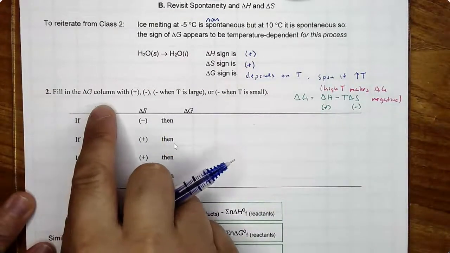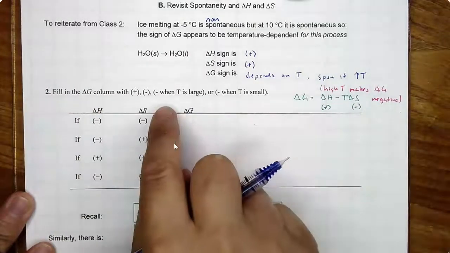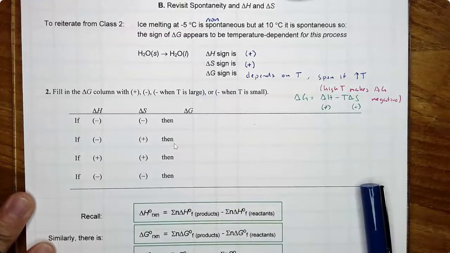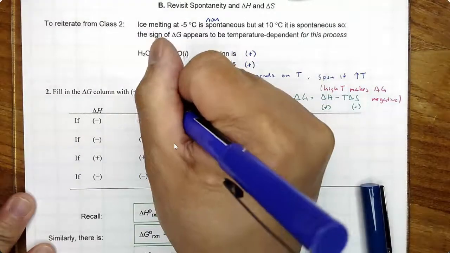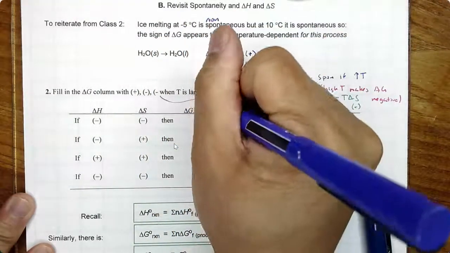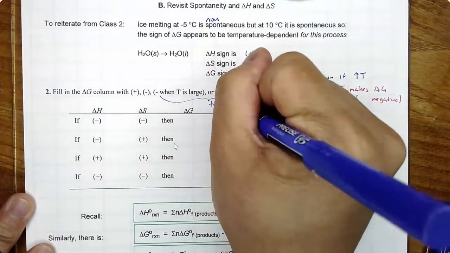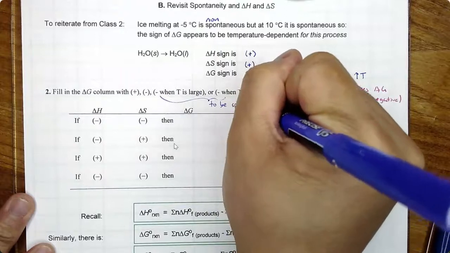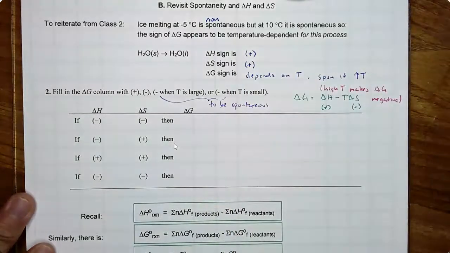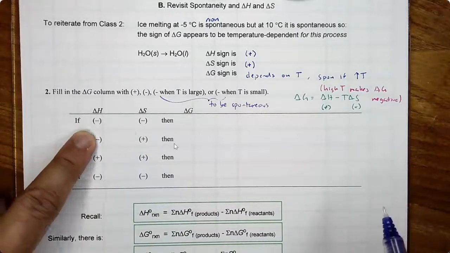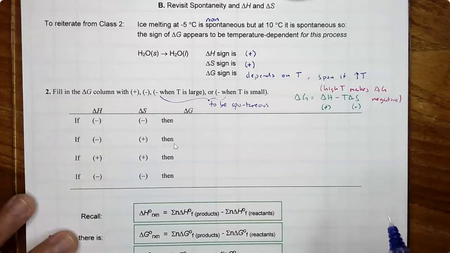Fill in the delta G column with plus, minus, or negative when T is large, or negative when T is small. So I'm really asking you here, what does the temperature have to be to be spontaneous? Okay, let's do this in order. Delta H is negative. Delta S is negative.